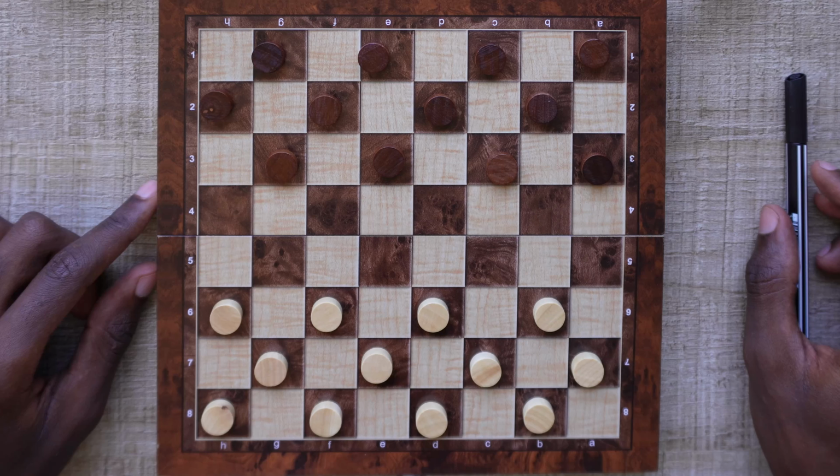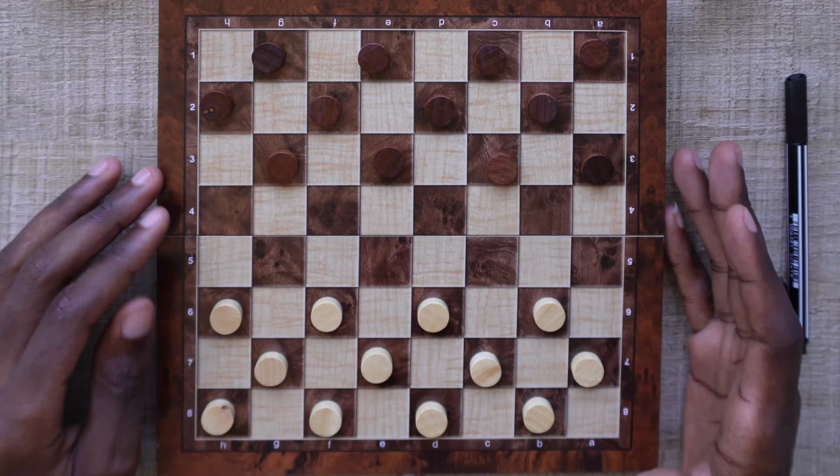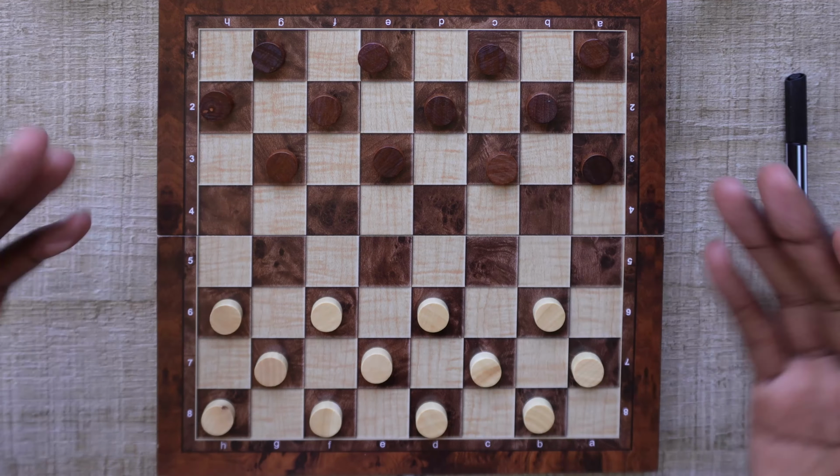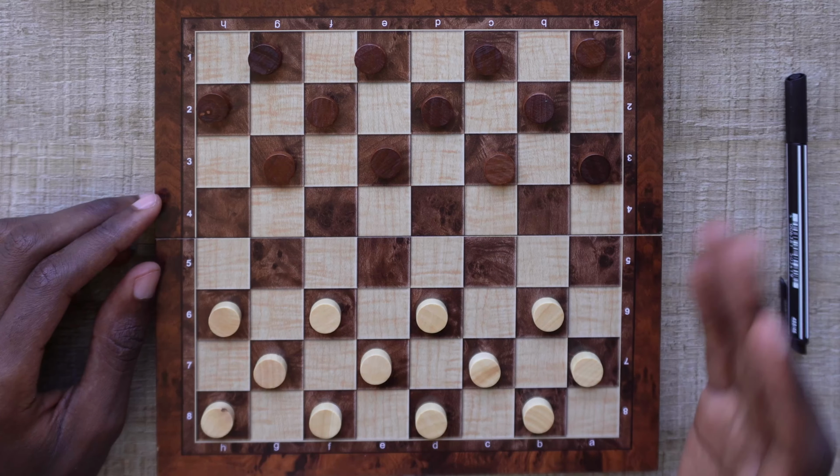So today we are going to do some mathematics. In particular, we are going to calculate some probabilities on this chessboard. It's also a checkerboard, by the way. It's the same board both for chess and checkers.